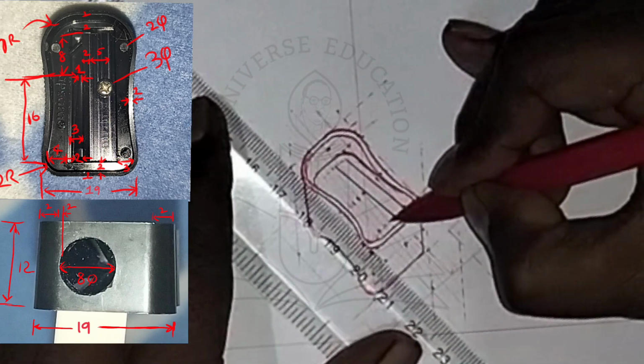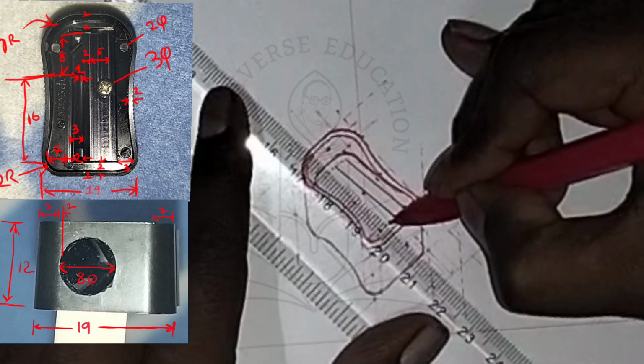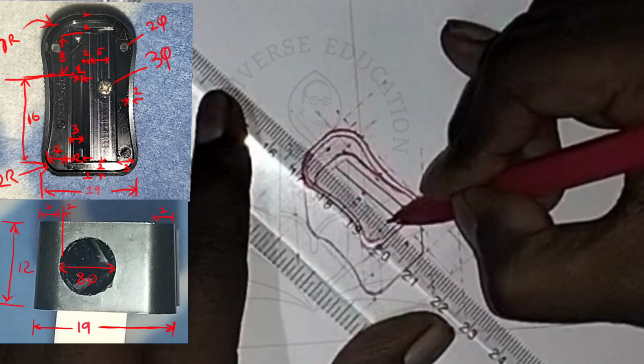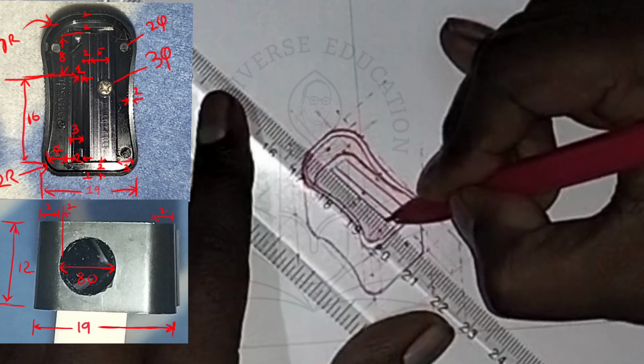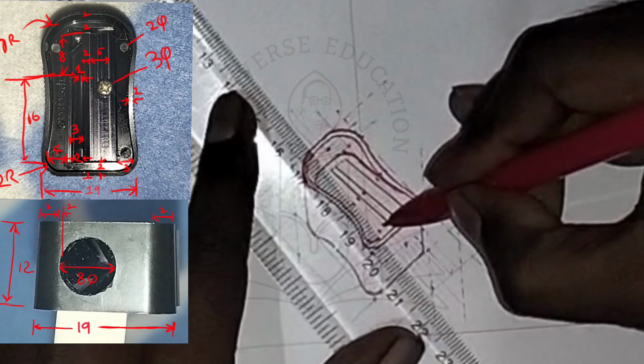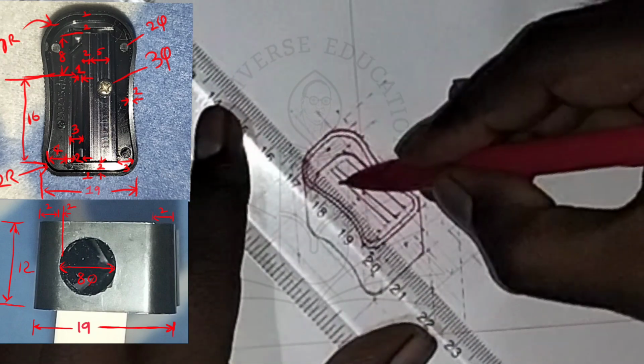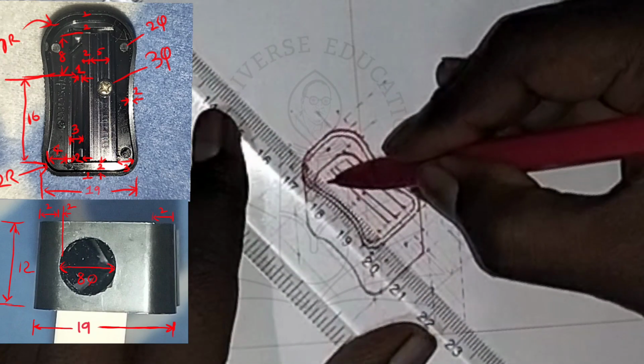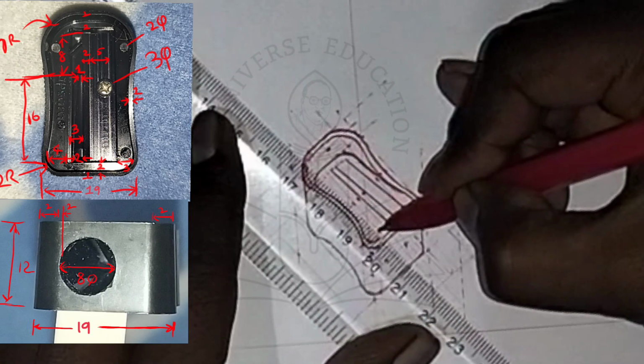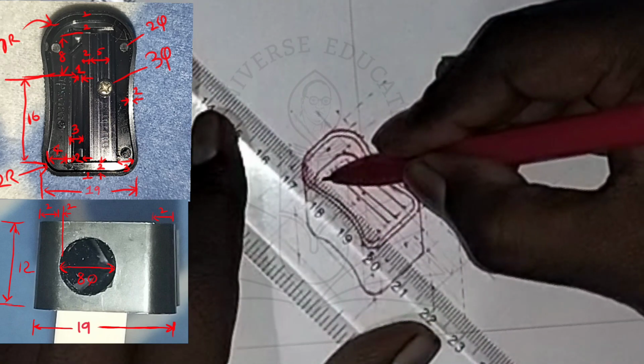Next the sharpened area of the blade is about 2 mm. This gap is 3 mm, and next the gap from the left side is 4 mm.